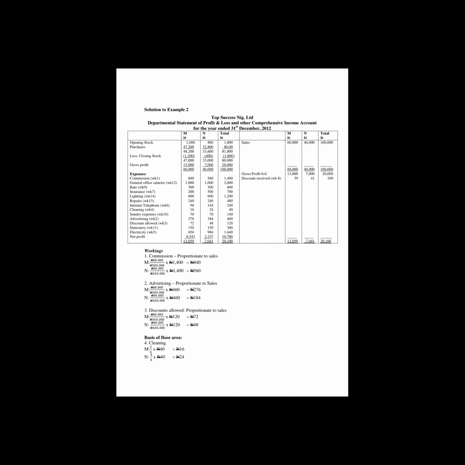So this closing stock now is to be deducted from the cost of goods available for sale. If we deduct 1,200 from 48,200, what do we get? 47,000 for department M. If we deduct 600 from 33,600, we get 33,000. Then if you deduct 1,800 from 81,800, you'll be left with 80,000 naira. So we say this amount represents cost of goods sold.